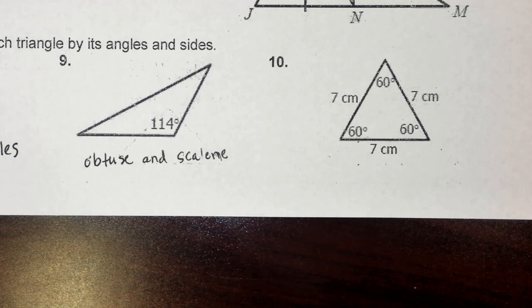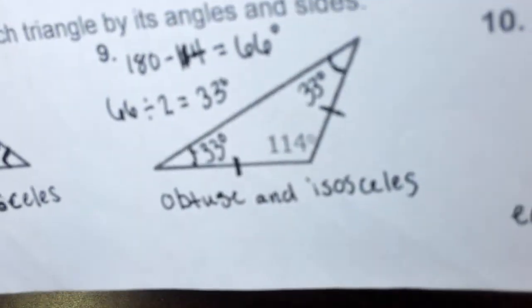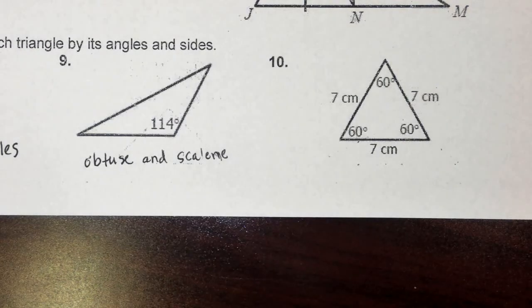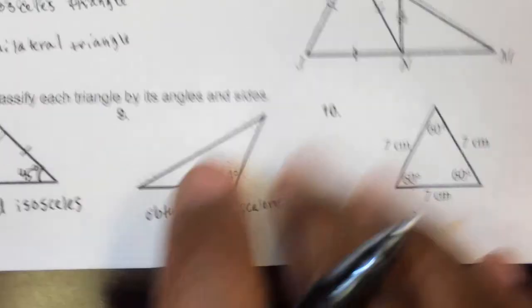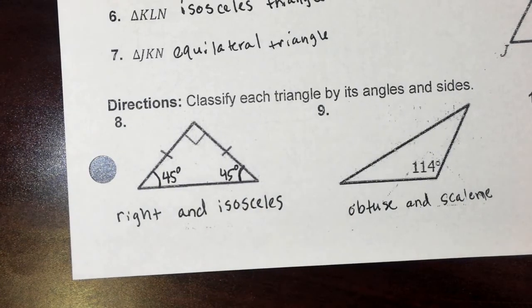I taught my kids wrong last year too. I'm looking at my old notes. I shouldn't have done that. I sat there and put markings in myself when I shouldn't have done that. You can't mark a figure if it ain't marked already. If this is isosceles, they'll at least indicate to you that some sides are congruent. If they don't do that, don't assume that.